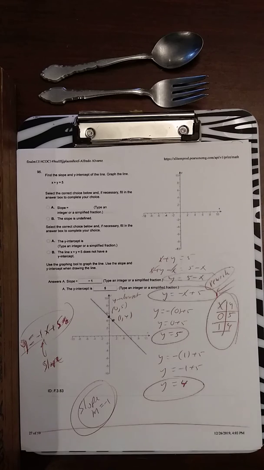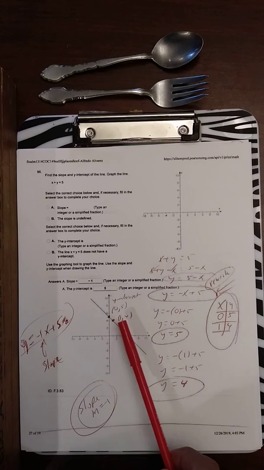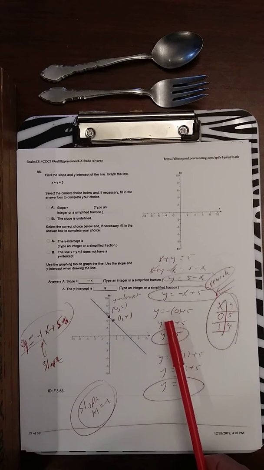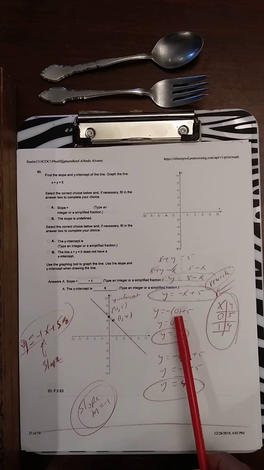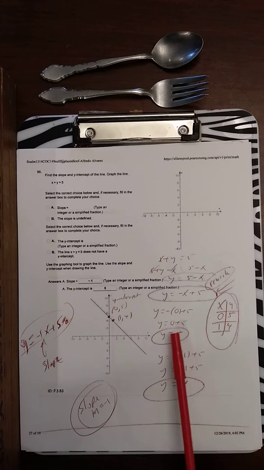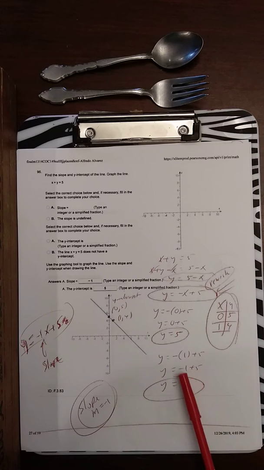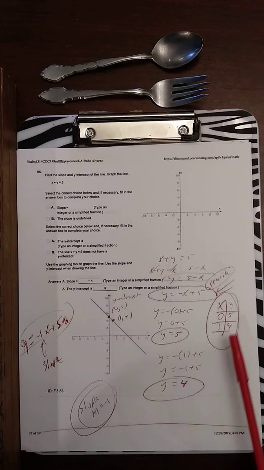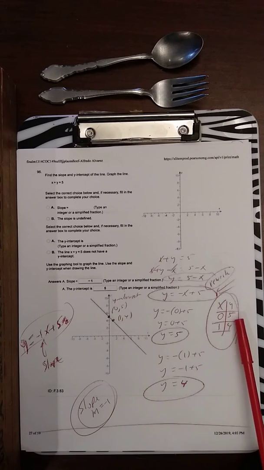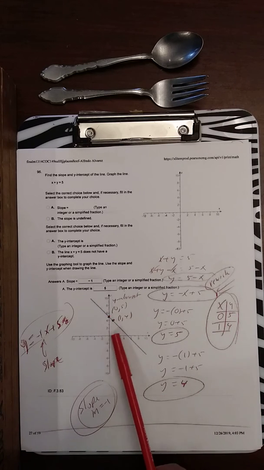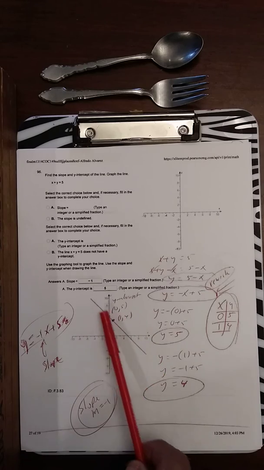Graphing stuff. Alright. You can put these numbers in there. Y equals, put a 0. 0 times that is 0 plus 5. So the answer is going to give you y equals 5. If you put a 1 in there, you're going to get negative 1 plus 5 is 4. So the answer is going to be y equals what? 4. So 0, 5 and 1, 4. Connect the dots. There you go.